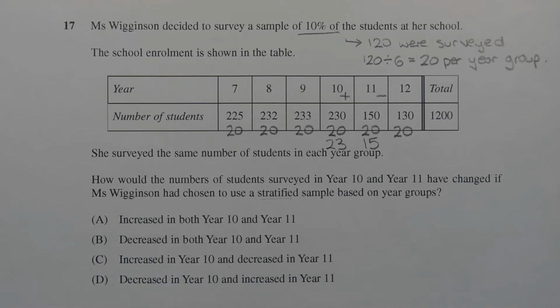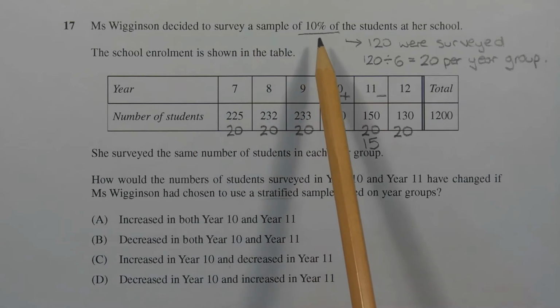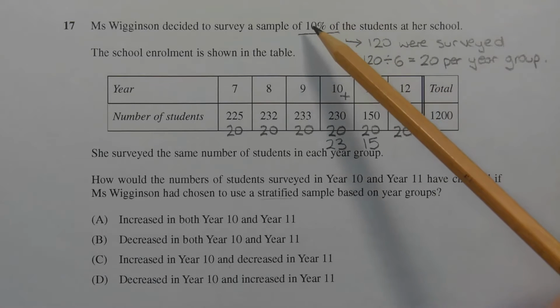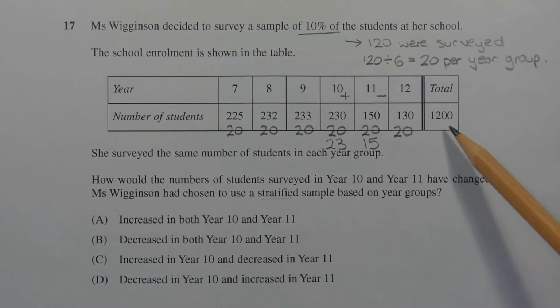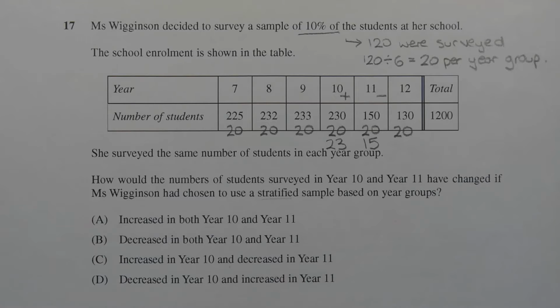The first thing to determine is the sample size. We know Miss Wigginson decided to survey a sample of 10% of the students at her school. We also know from the enrolment table there are 1,200 students at the school. So the sample size is given by 10% of 1,200, or 10% times 1,200, which gives 120. So 120 students in total were surveyed.